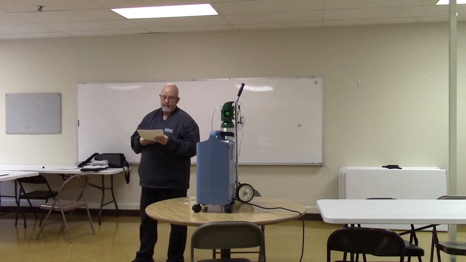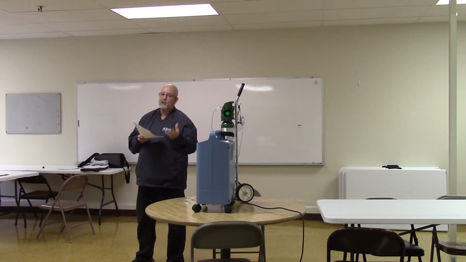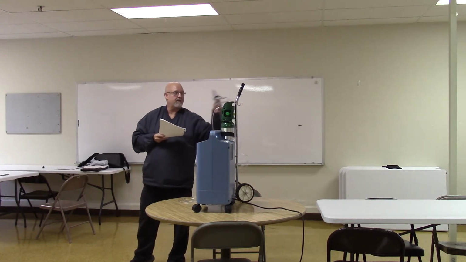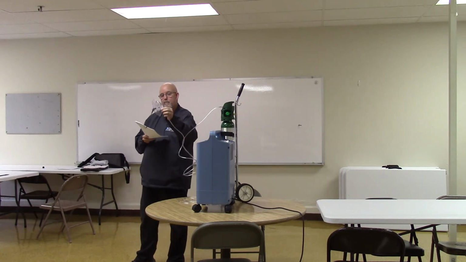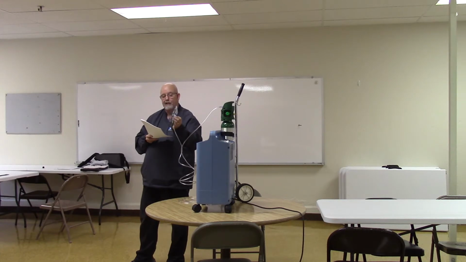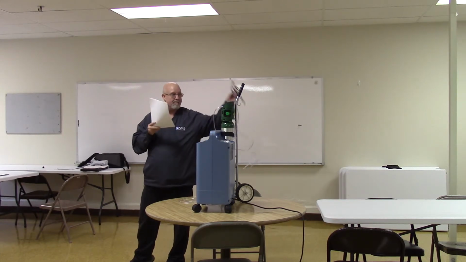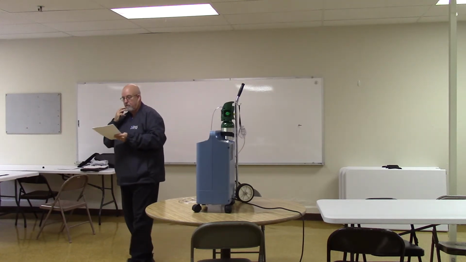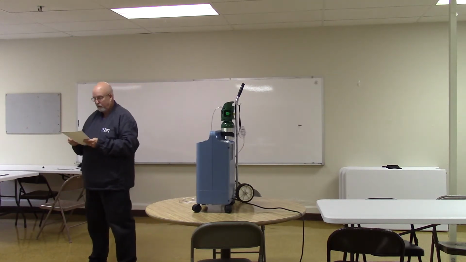Well, with the Venturi mask, we guarantee the patient. If we put him on 28%, that's all that's coming out of that mask, okay? It is a mask like this one, but it has a little jet that we can control the amount of air we're mixing with the mask. That's a Venturi mask. And you may get an order for one of those from time to time.